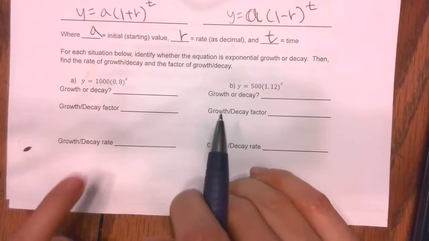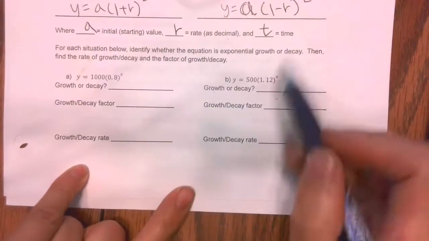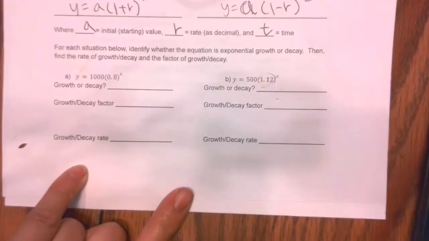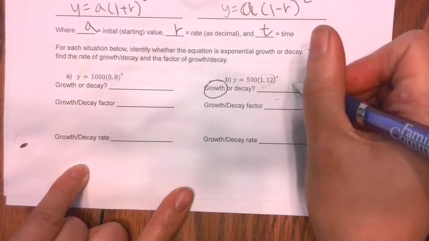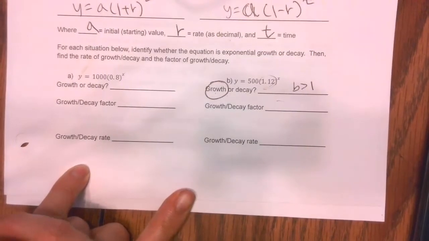I'm going to do the right side first. Is this growth or decay? Just by looking at it. Well, your base is 1.12. So is it getting bigger or smaller? As x gets bigger, it's going to get bigger. So it's going to be exponential growth. So the base is greater than 1. Aha, that's actually last week's lesson, isn't it?